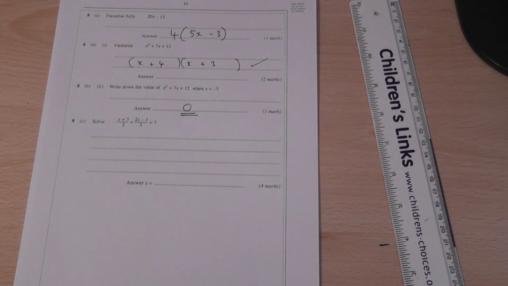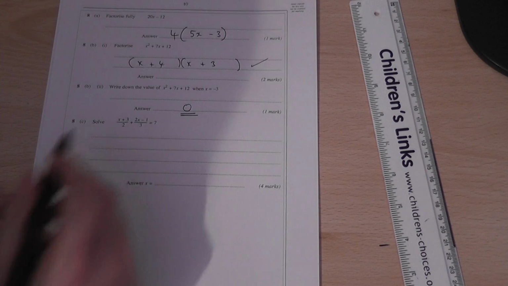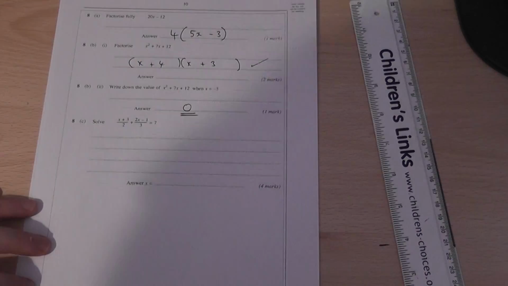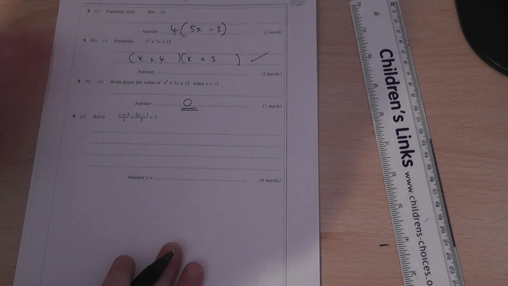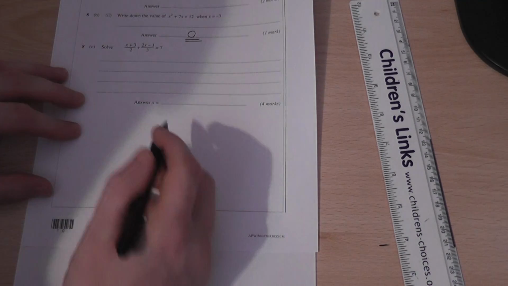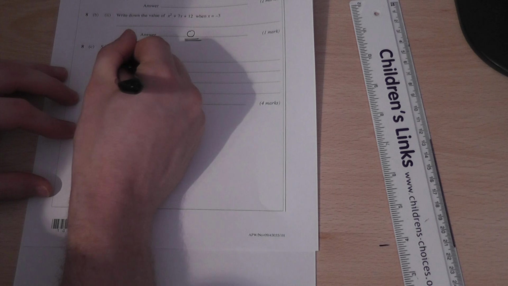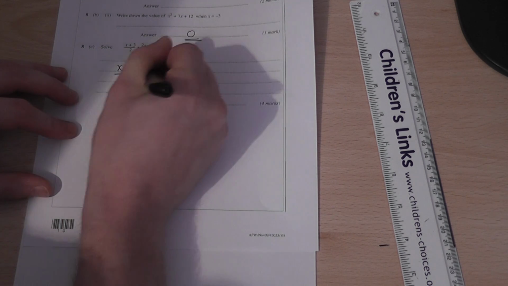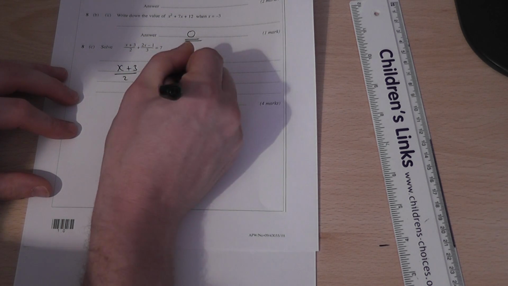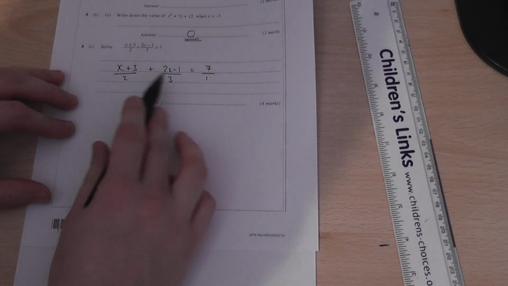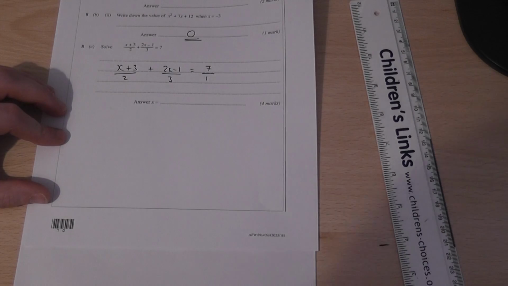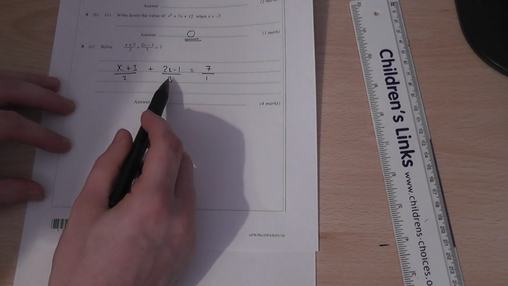It's worth knowing that. Now then, 8 part C, equations involving fractions. Now, I'm going to do this one a bit further down, so we've got a bit more space. The trick here is to, first of all, imagine them all over fractions, including the 7. And then look for a multiple of 2, 3 and 1.